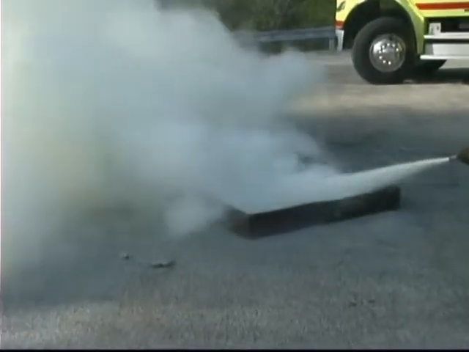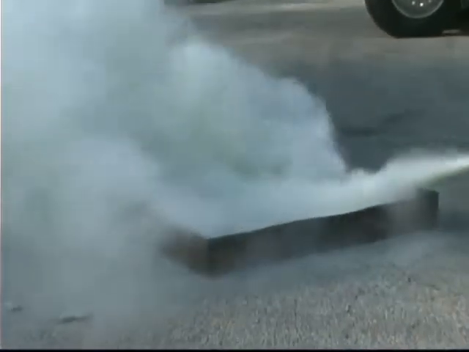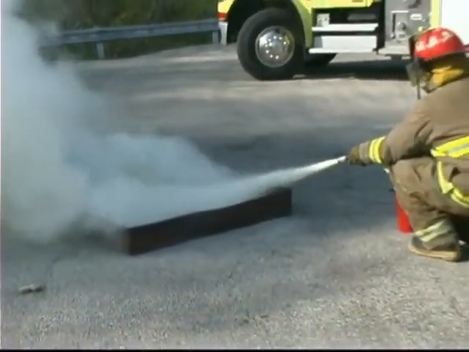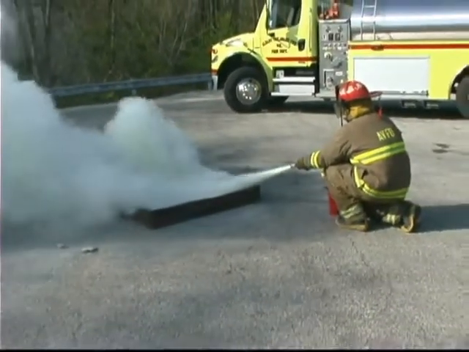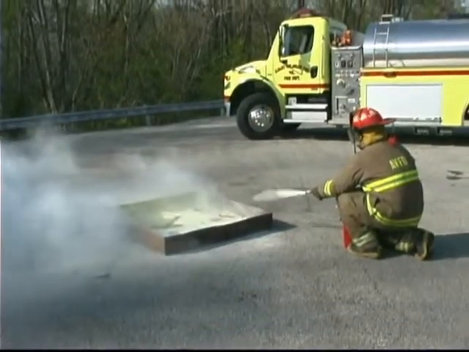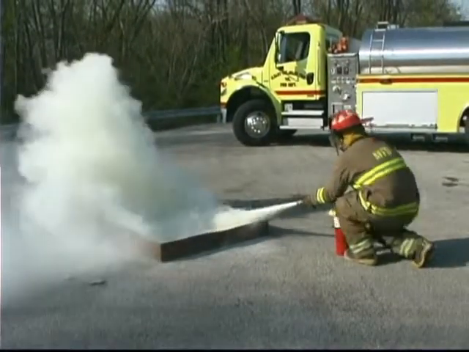I see that. I mean, he's used quite a bit of chemical. Is he going to use all 10 pounds here? Probably not. He left the flare in there, but it's out at this point. Now, that extinguished that pretty well and fairly quickly.